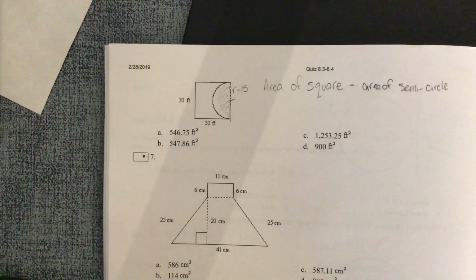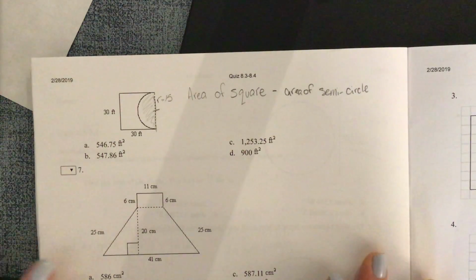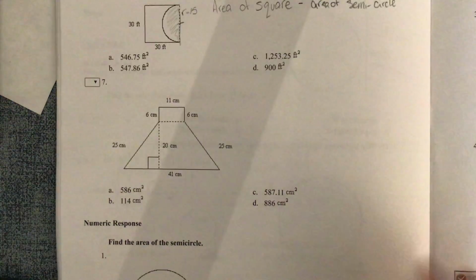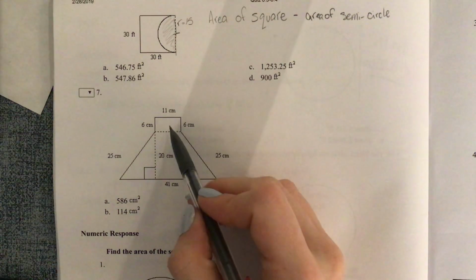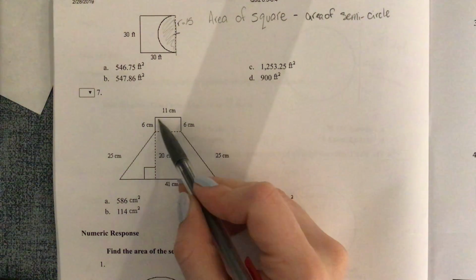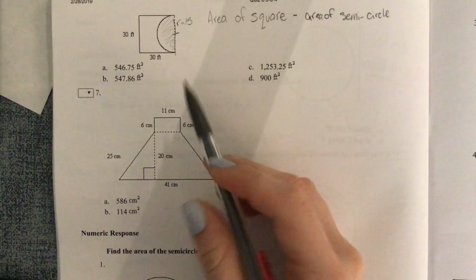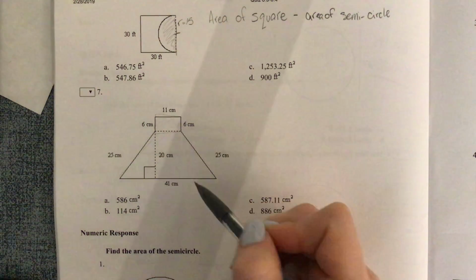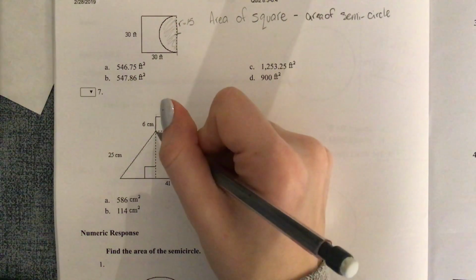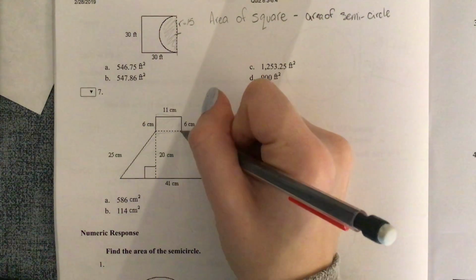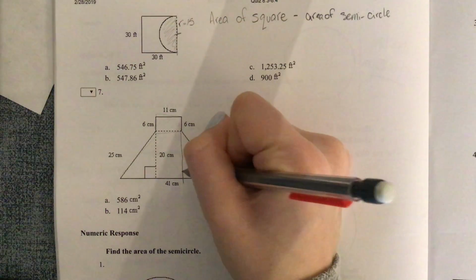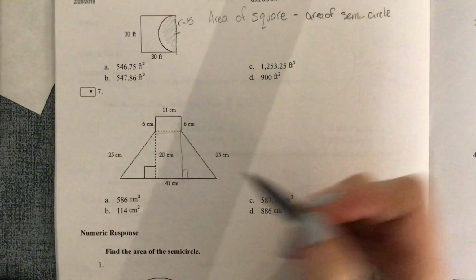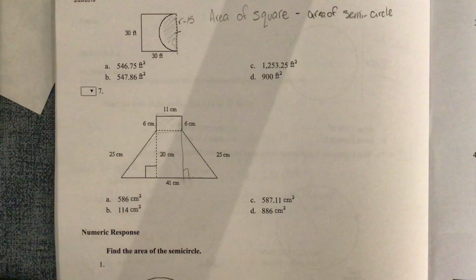So that should help you out a little bit. All right. Number 7, there's a few different ways to work on this one. It already made a rectangle up top here for you. You could do the area of the rectangle and the area of this trapezoid and add them together. Or you can break up this bottom section into a triangle, a rectangle, and another triangle, and then add them all up. Up to you which way you want to do it. Both ways will get you the correct answer.